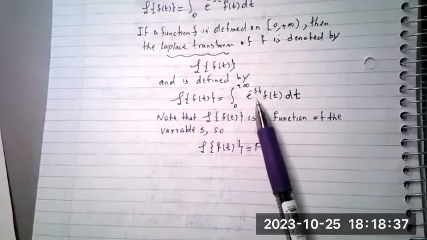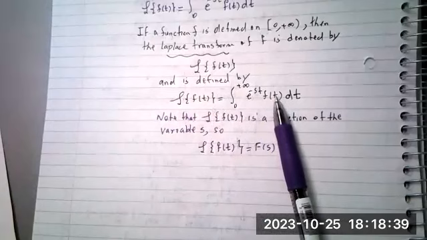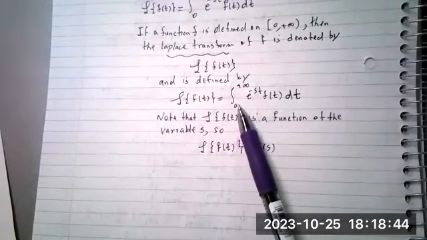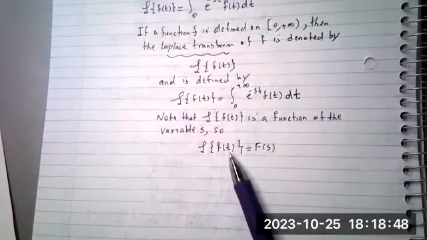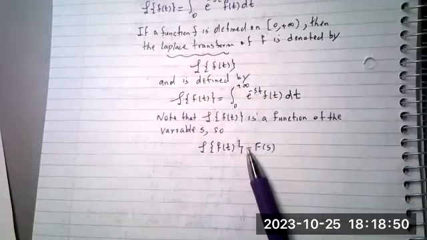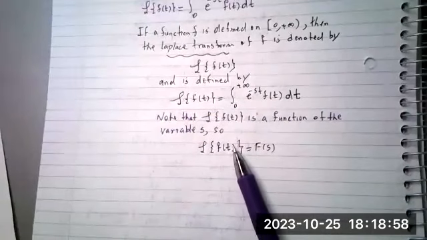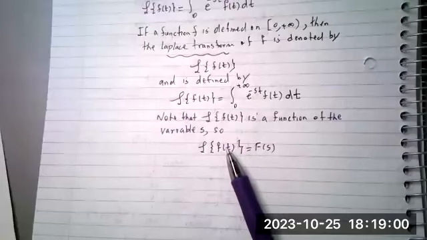You can have the s if this integral exists, and it exists if the integral is convergent. So the domain of the Laplace transform function F of s is the same as the conditions that you may have to impose on s so that this integral is convergent.